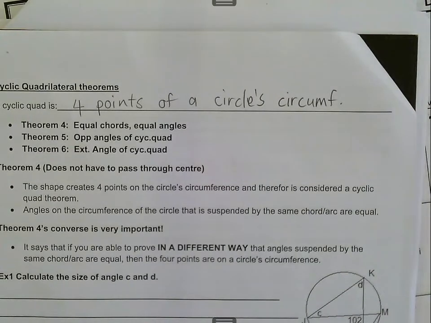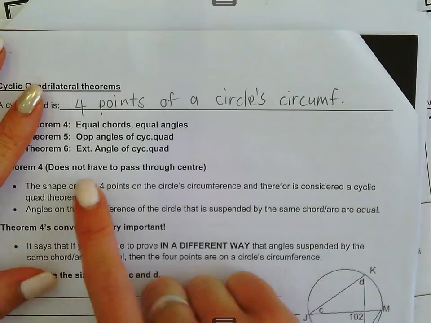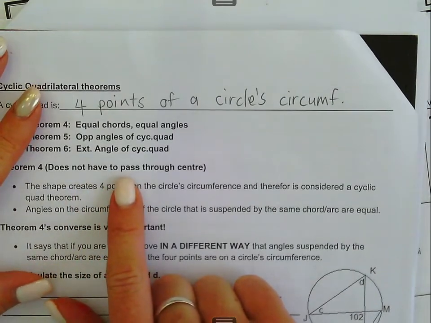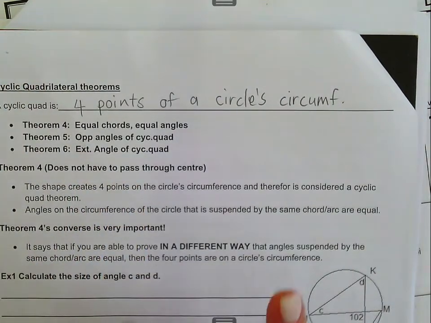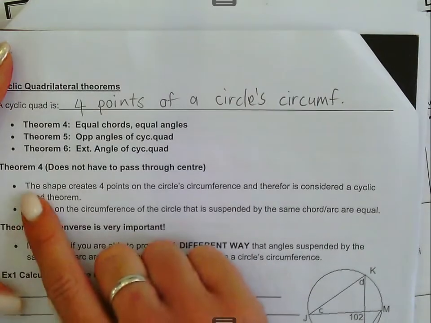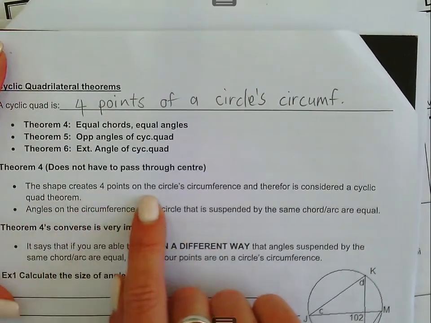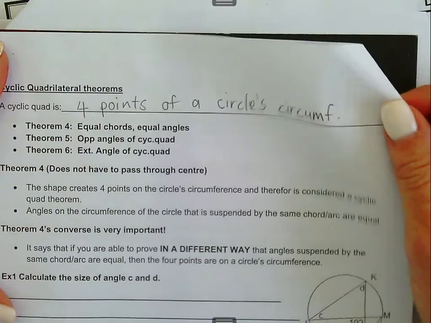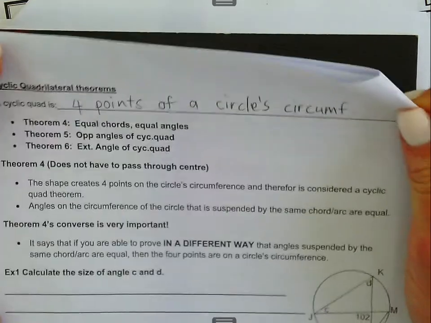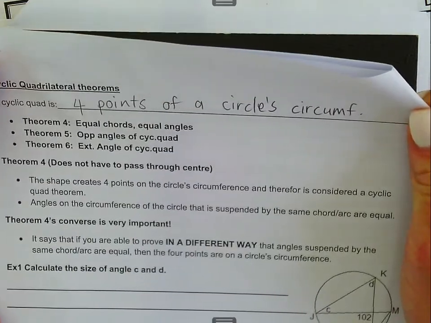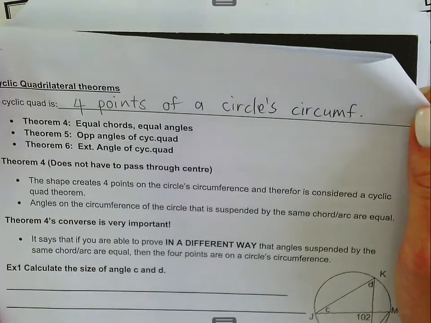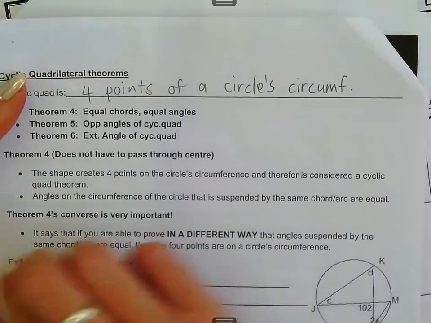Right, let's just quickly read through this. Theorem 4 does not have to pass through the center. Very important. This has nothing to do with the center. The shape creates 4 points on the circle circumference and therefore is considered a cyclic quad theorem. Angles on the circumference of the circle that are subtended by the same chord or arc are equal. You can read the next one.